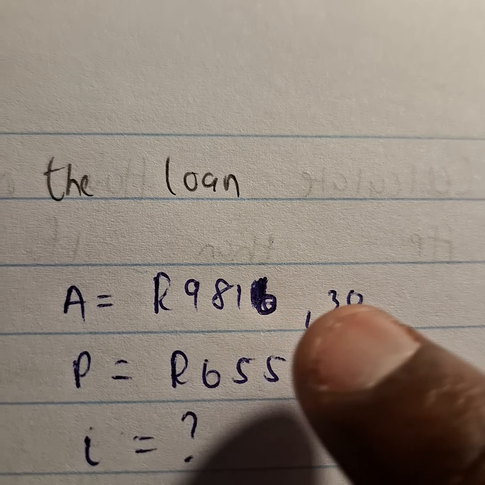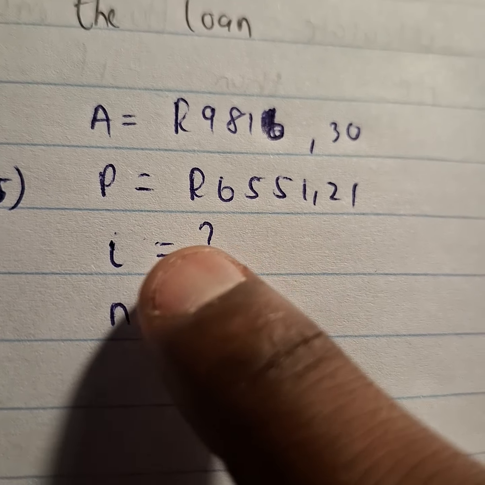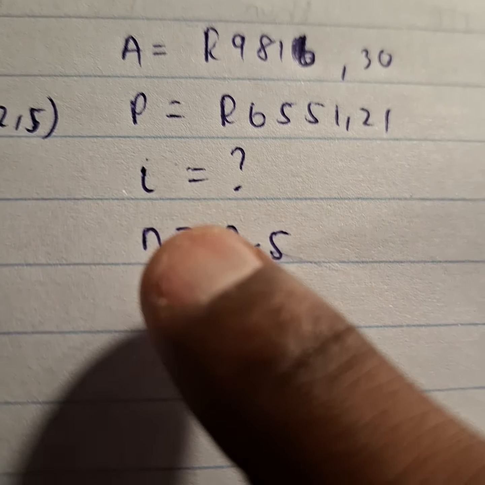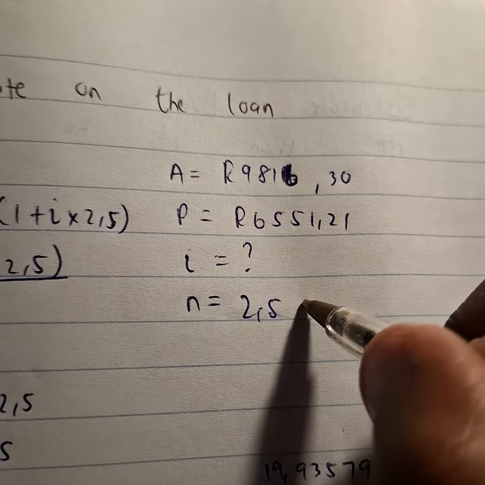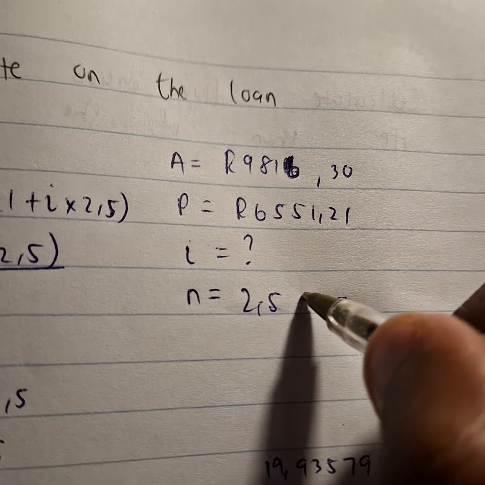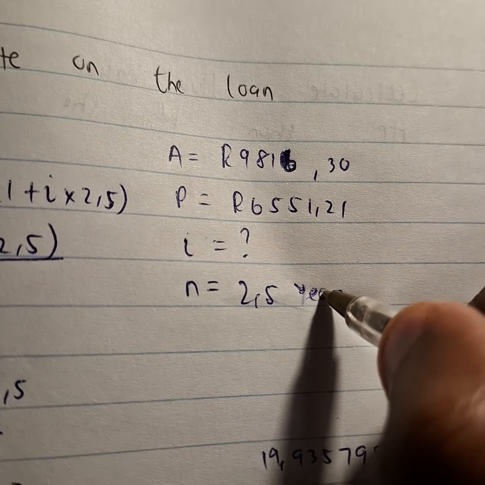So that's our P value. i is equal to the interest rate, which we want to calculate. Then n, remember we said n is the time period, represented in years. Earlier on we found out how many years it is. We took the 30 months, divided by 12, and got 2.5 years.